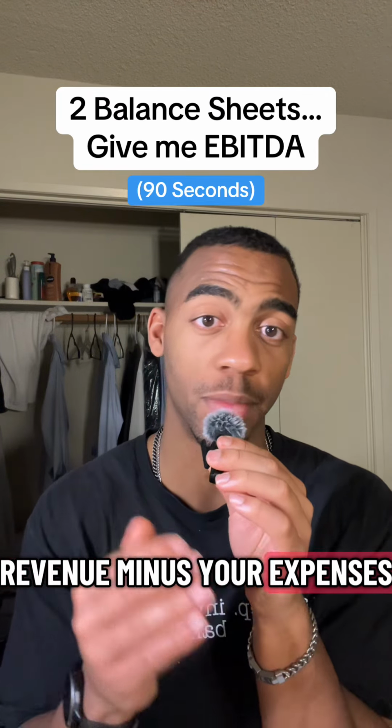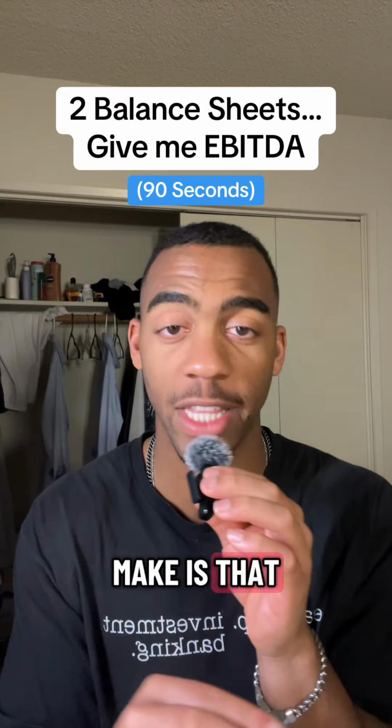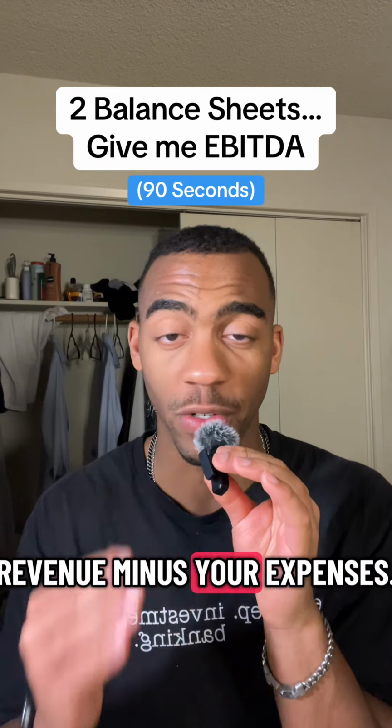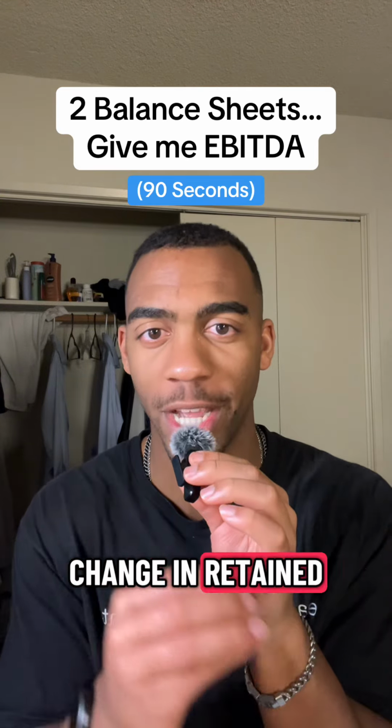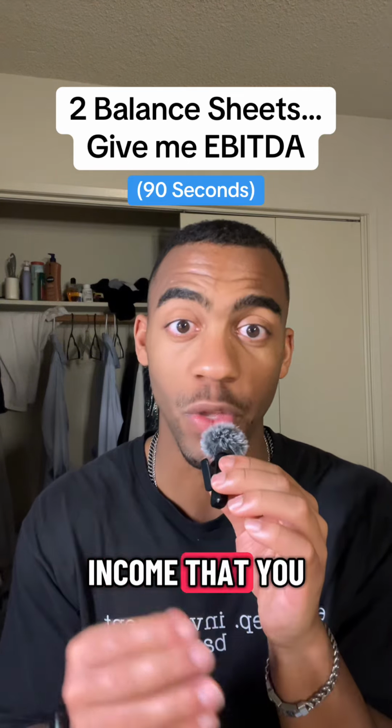Because it's your revenue minus your expenses minus your dividends equals your net income. The first assumption you need to make is that there are no dividends, right? So it's just your revenue minus your expenses, which means that the change in retained earnings is going to be directly equal to your net income that you got that year.